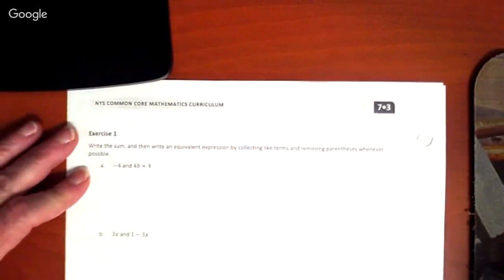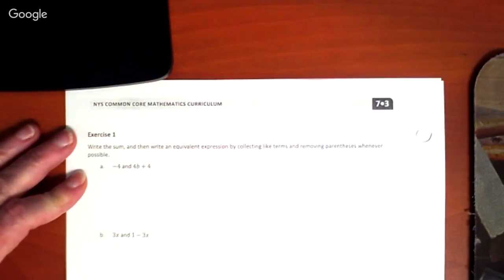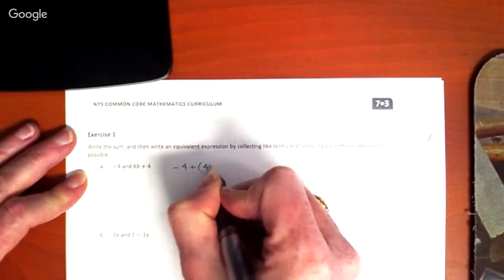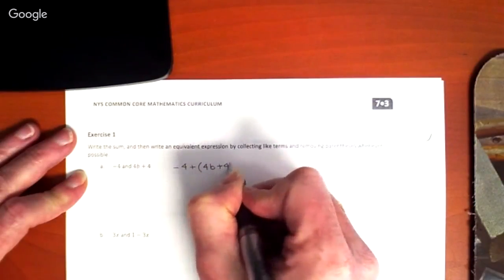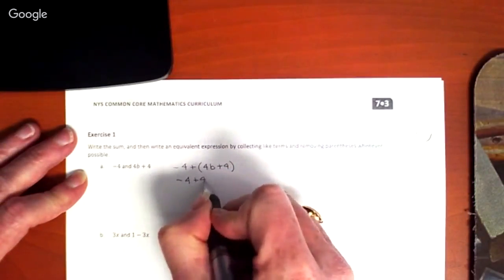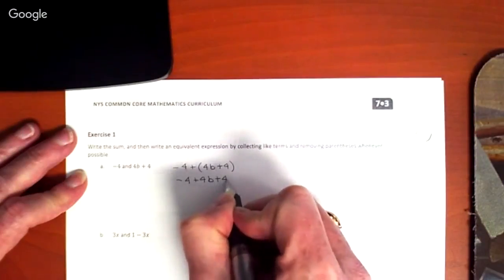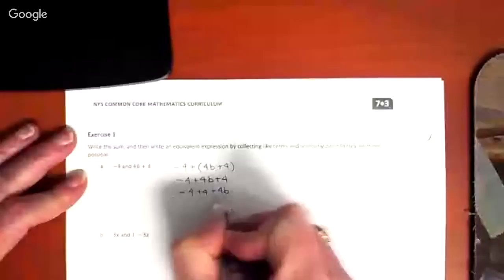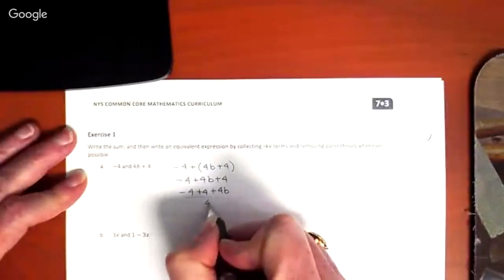Just write the sum and then an equivalent expression by collecting the like terms and removing the parentheses whenever possible. So we have negative 4 plus 4b plus 4. So removing the parentheses, we have negative 4 plus 4b plus 4. So I'm going to put my 4's next to one another. So negative 4 plus 4 plus 4b. These go to 0, so my answer is 4b.